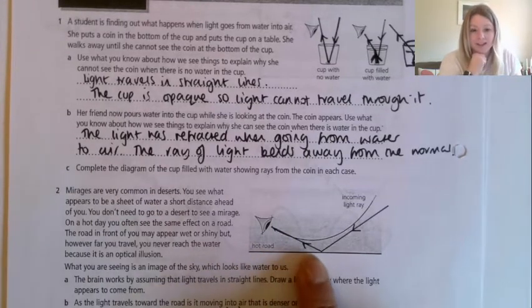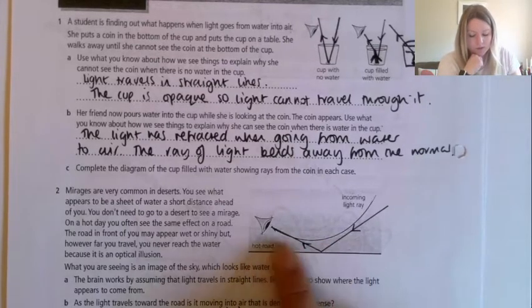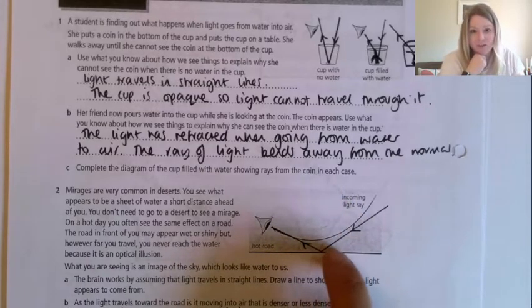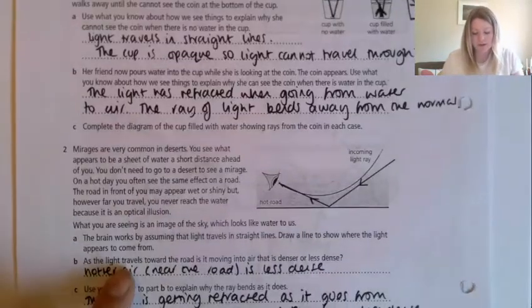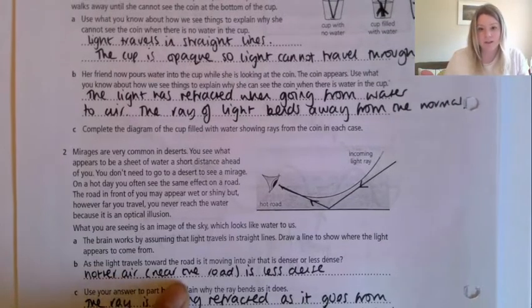So if we have a hot road here, if you think of that like it's a heat source, it's going to be heating up the air just above it. So the air here is hotter than the air up here, which means that the air at the road is less dense. So the hotter air near the road is less dense.